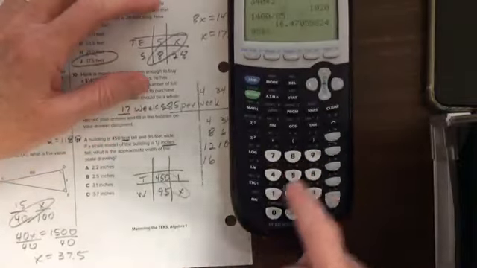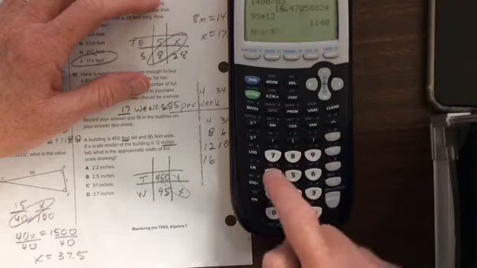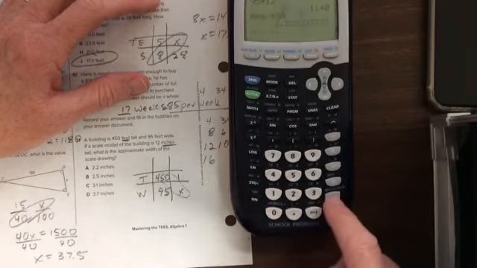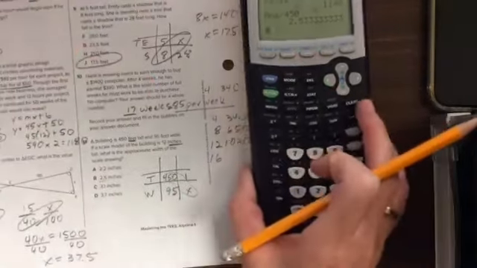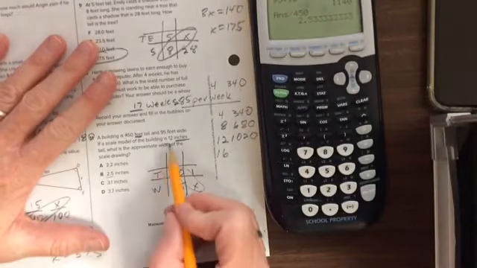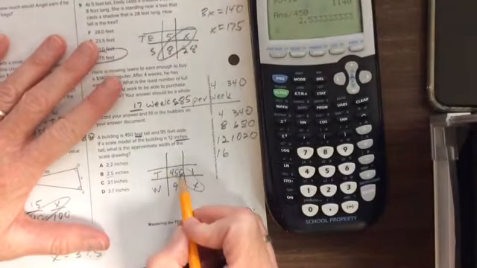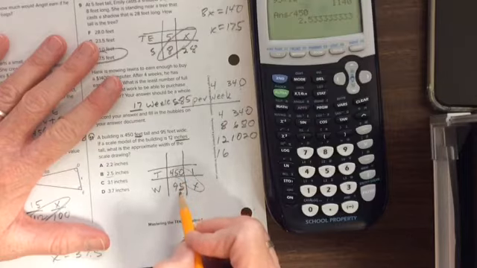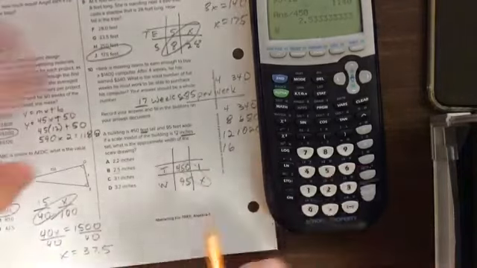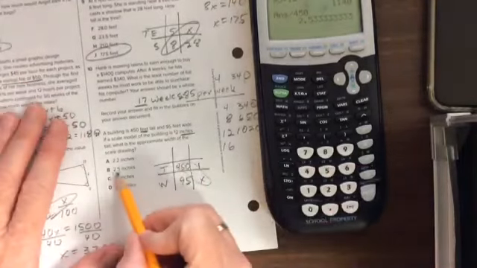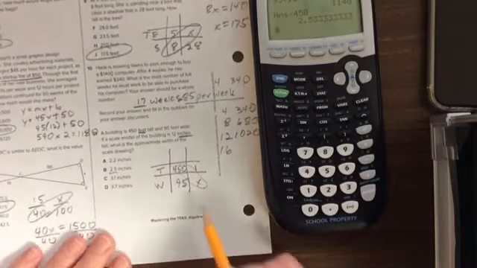So 95 times 12 divided by 450 gives us 2.5. That might be it. But let's see. This isn't coming out right, so we're good on 10. If you pick B, just count it right. In fact, don't even count this one wrong.